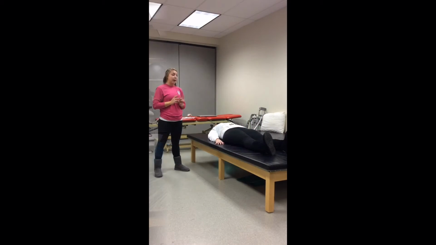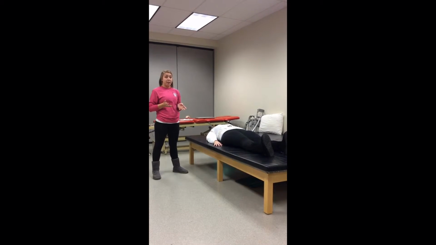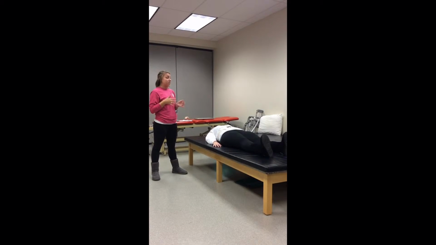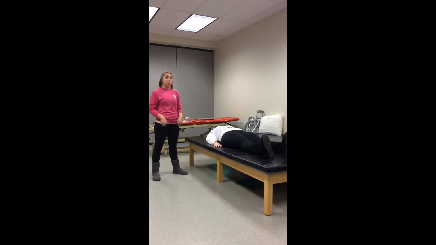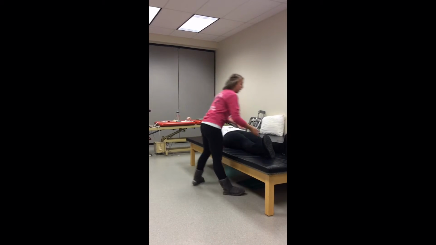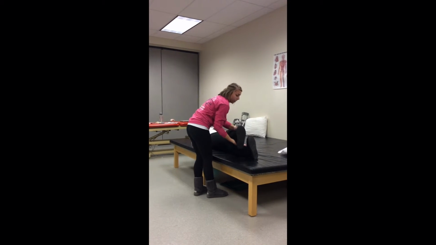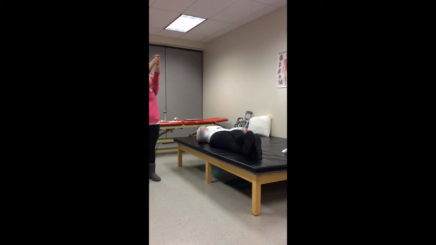Now we're going to work on some bed mobility techniques so that she can get in and out of her bed more independently. And then once I have her in the seated position, I'm going to do some sit to stand so that we can work on strengthening those lower extremities and to prepare her for some gait training. So what I'm going to do is cross her leg over here. And then I'm going to tell you to put your arms like this for me.